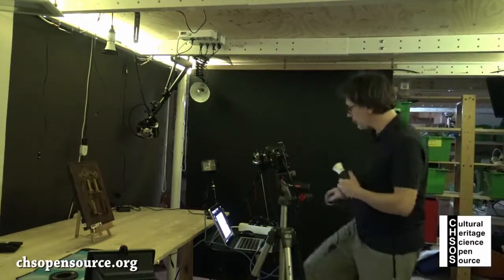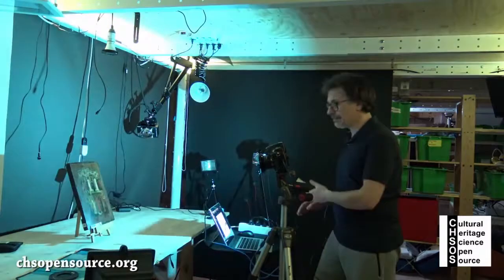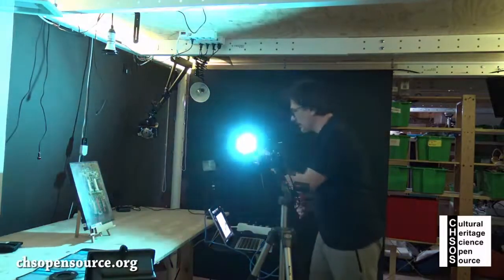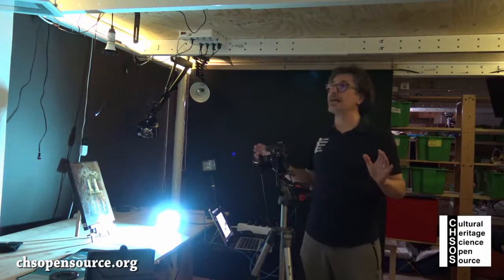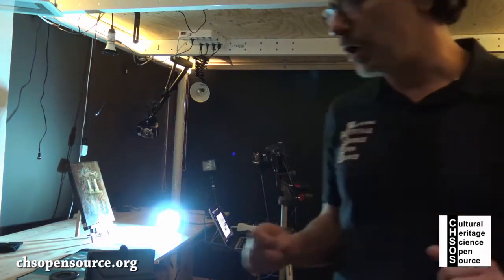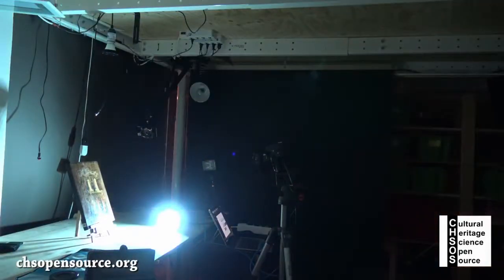So the operation to get this image is we have this lamp on, and we need in this case to make as much darkness as possible. So we turn off all the lights because we don't want to have any possible infrared pollution in the environment.